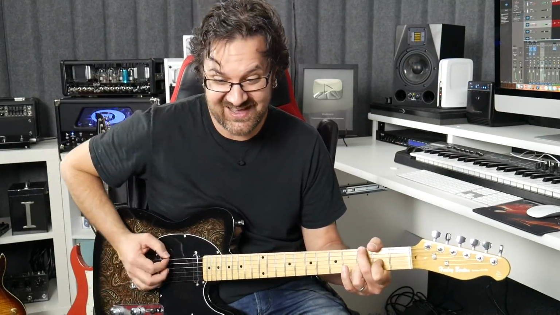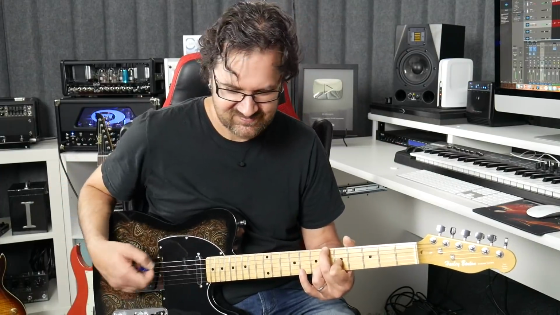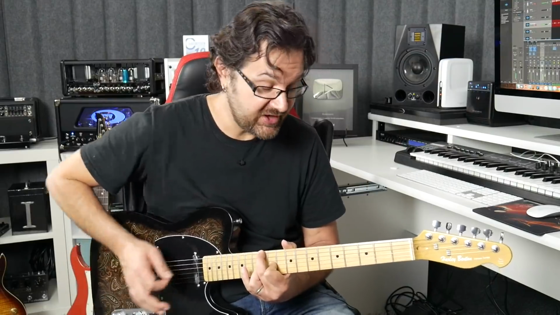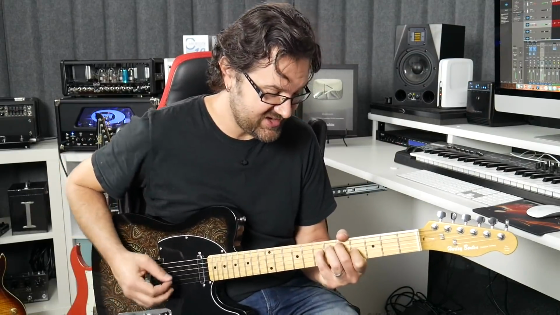We can move that again. On the 5th fret we have a diamond. We also have one right here on the 6th fret. 8th, 10th, 12th. And all these are mixable. You can mix all the different shapes that I showed you.